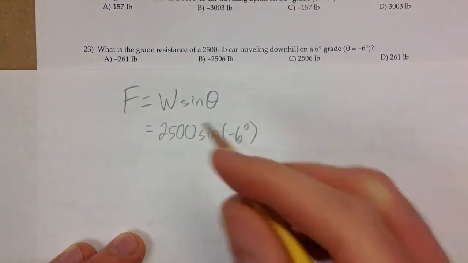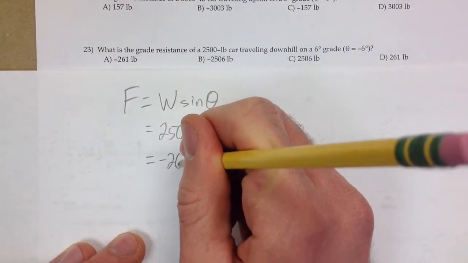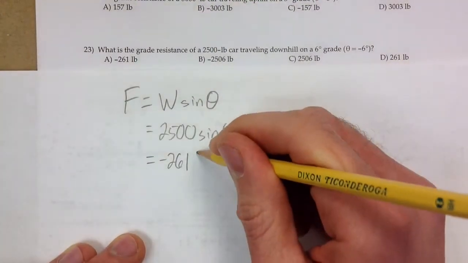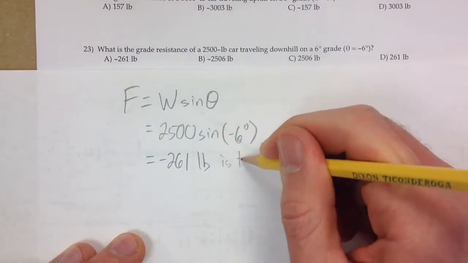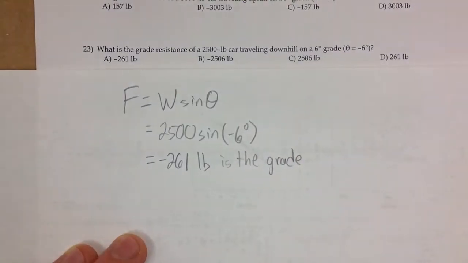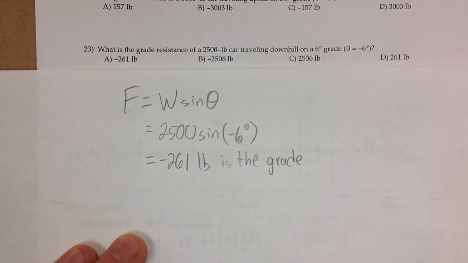Negative 261, very good. What units is it in? Pounds, yeah. What do you think a negative grade resistance means? Well, yes, and what else?